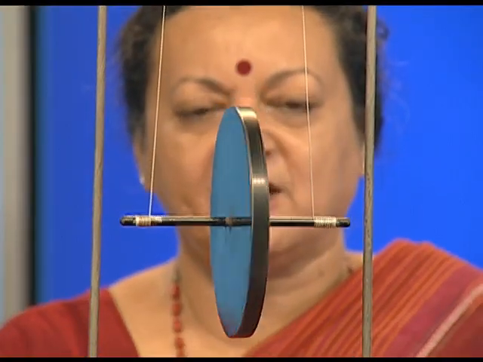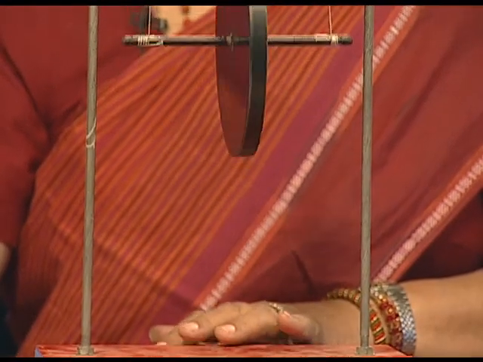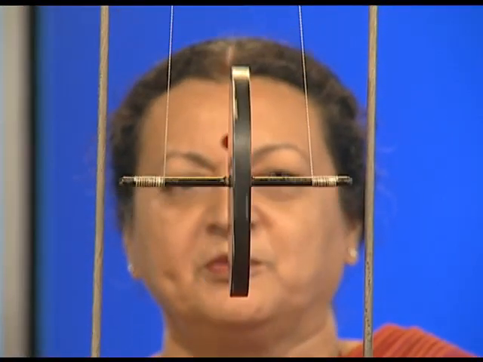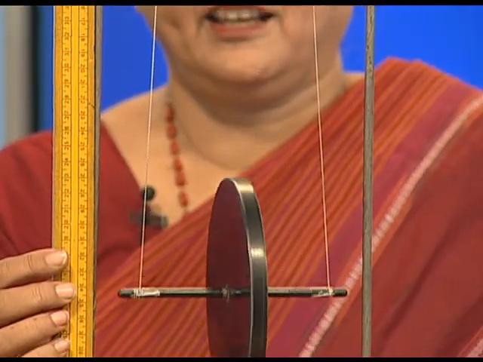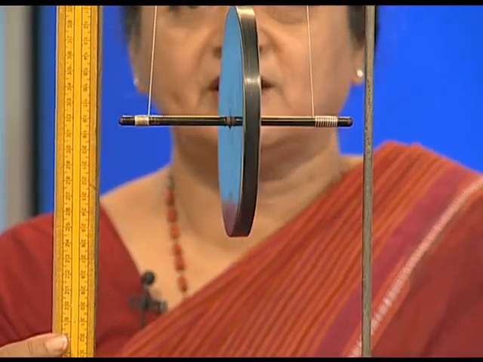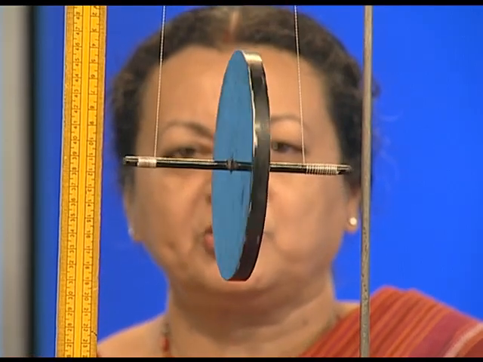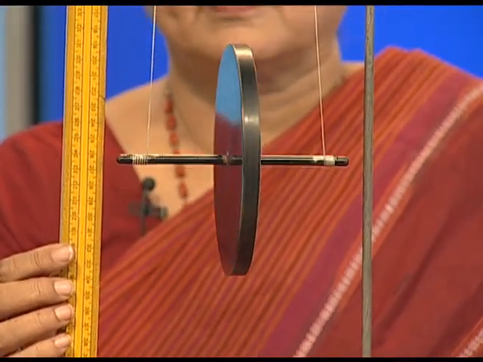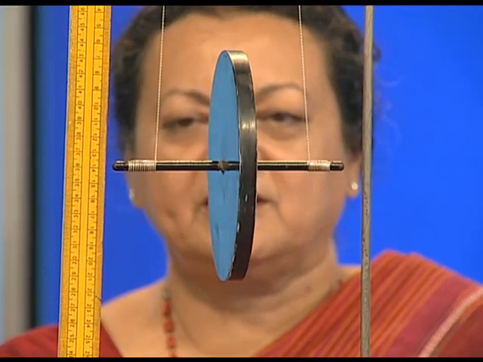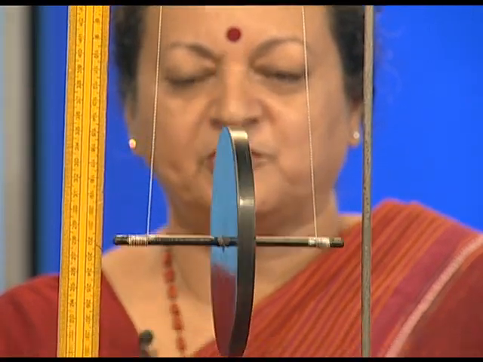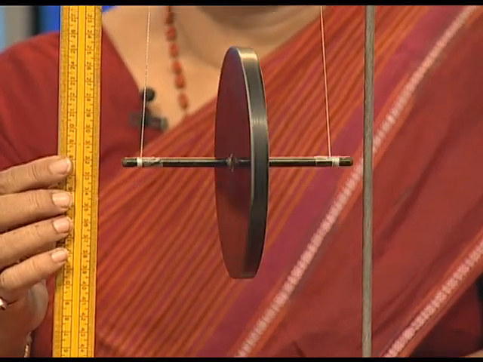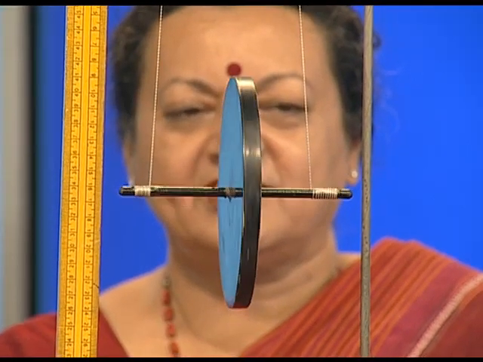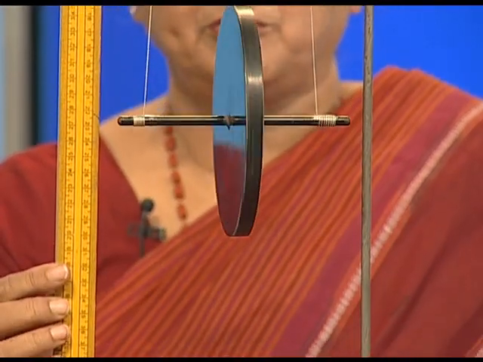As it comes down, kinetic energy, inertia of motion, and see it from the ruler, almost to the same height it goes. But after say third or fourth round up, the energy dissipates a bit more.